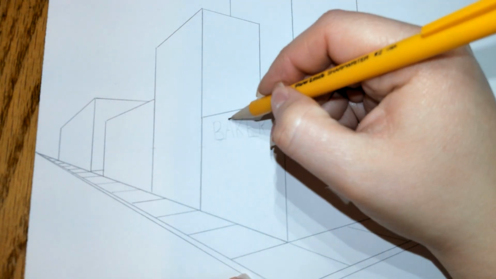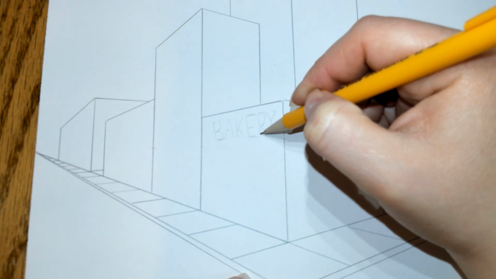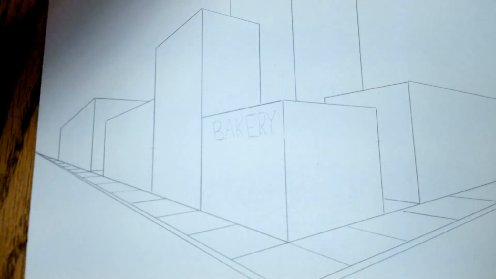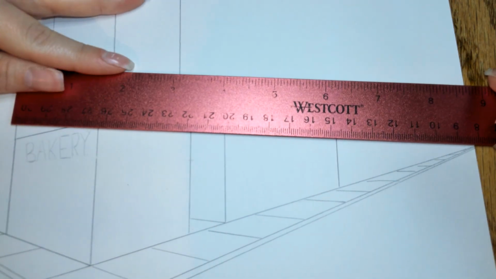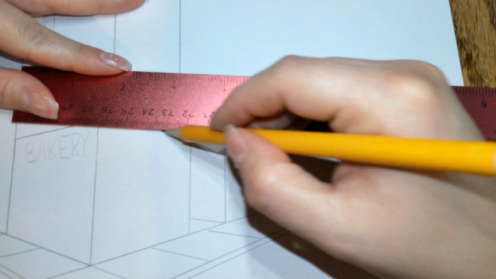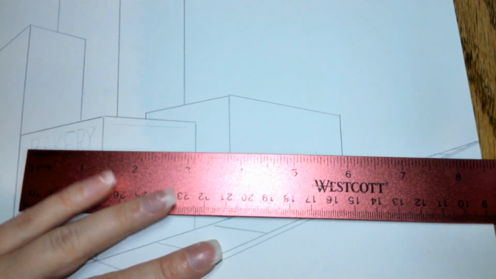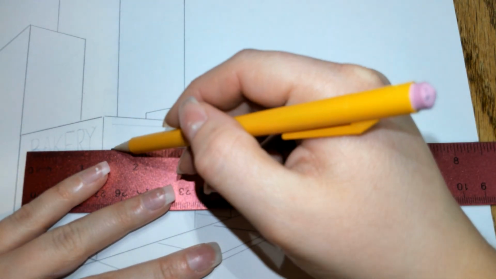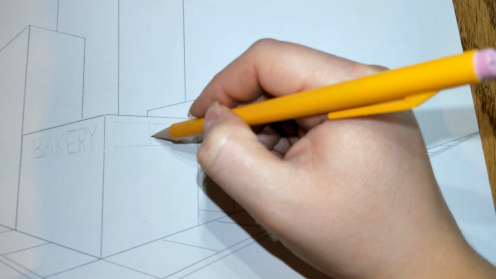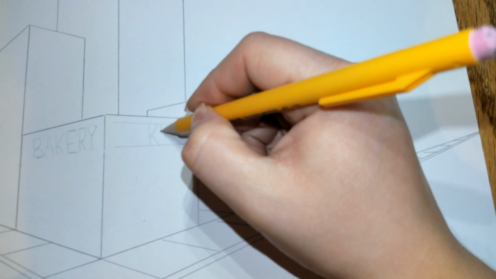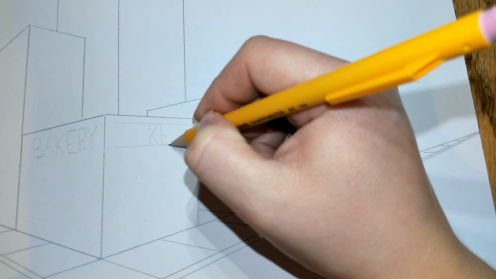Then I'm going to erase those lines because I just used them as a template to make sure my letters get smaller as they go to the vanishing point. I'm going to repeat the same steps for the one on the right. Because I'm on the right side of the building, I go to the right vanishing point. Again, vertical lines to make my letters, and erase the template when you're done.